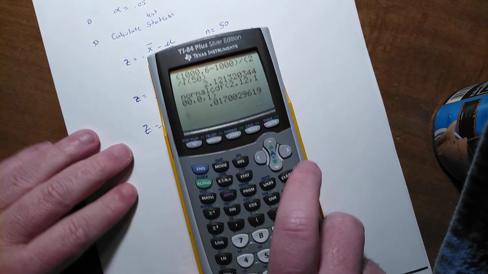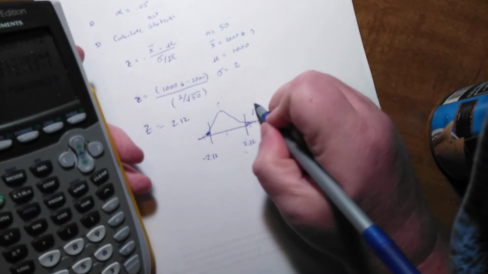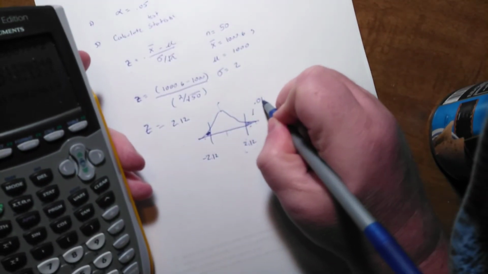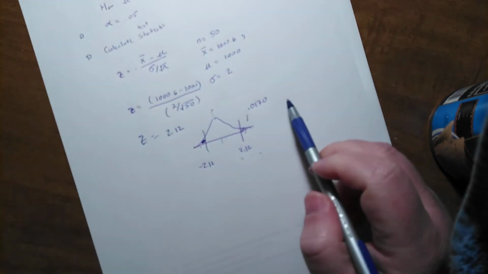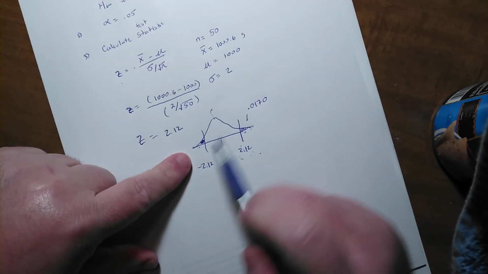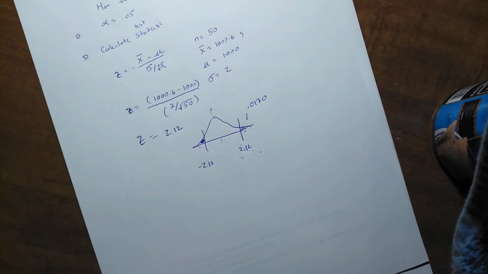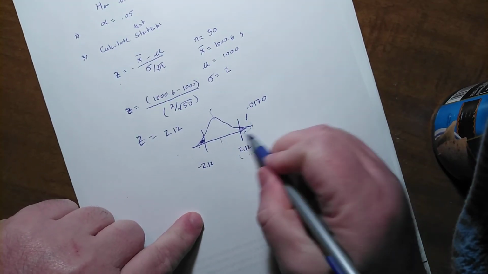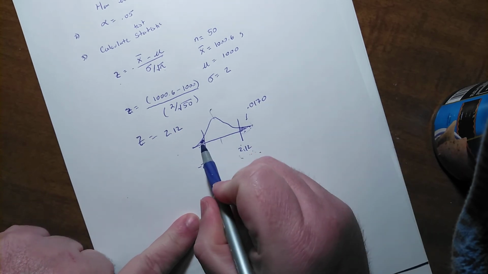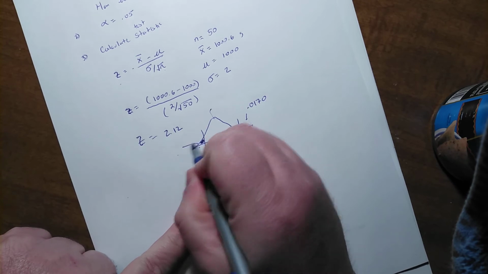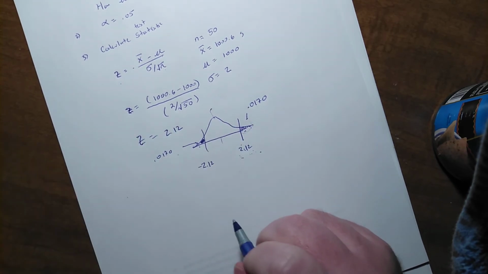We ended up with 0.0170. So this area here is 0.0170. Way back at the beginning, we talked about the normal distribution being symmetric, right? This side will fold over on that side. So if this area here is 0.0170, then what do you suppose this area is? That's right, this is also 0.0170.